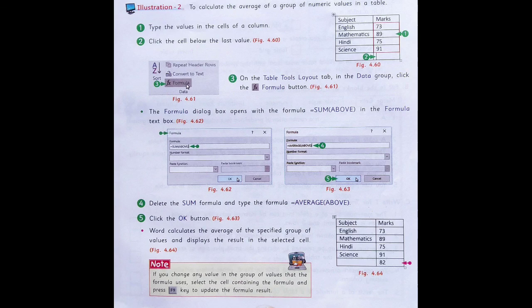The Formula dialog box opens with the formula equal to SUM(ABOVE) in the Formula text box. Then delete the SUM formula and type the formula equal to AVERAGE(ABOVE). Click the OK button. Word calculates the average of the specified group of values and displays the result in the selected cell.